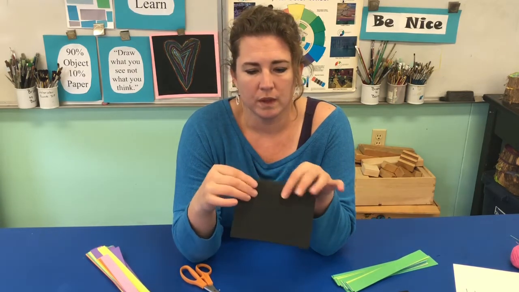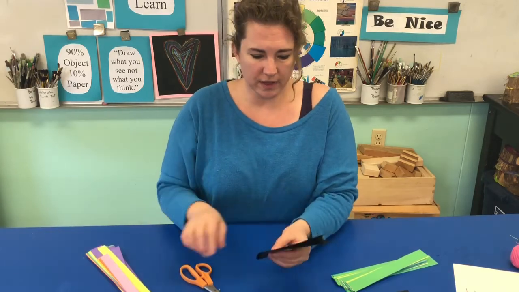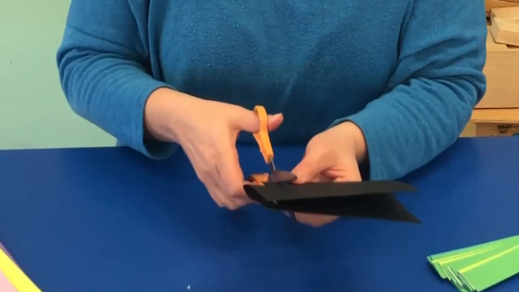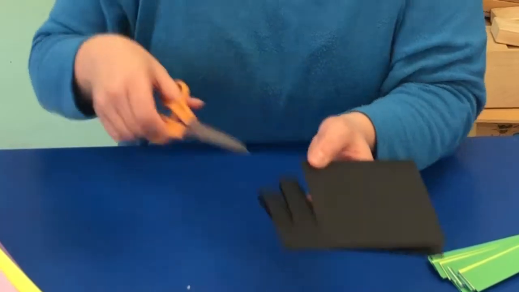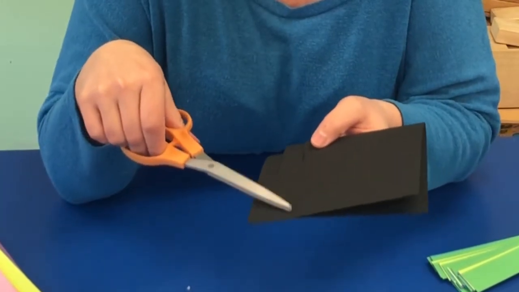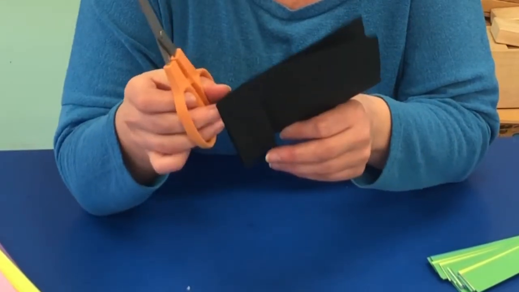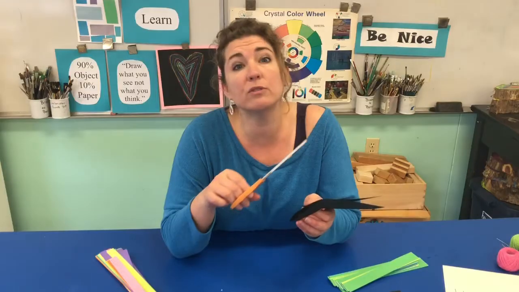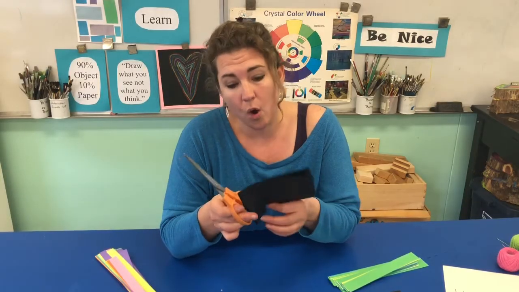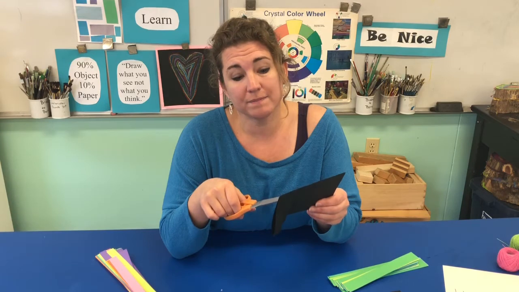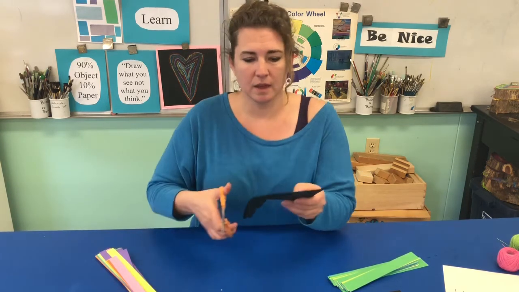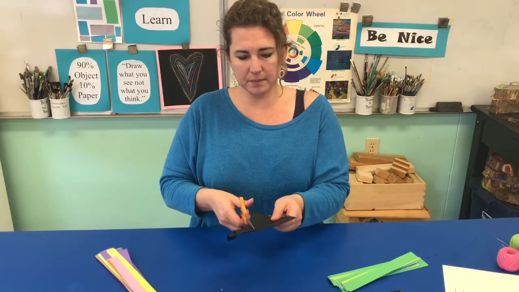So I'm gonna do another one. It's about a finger length apart. I'm gonna cut here. And I'm not going to cut too far up at the top because you will cut your loom apart. It's not a big deal. You could either just have a smaller loom or you could just get another piece of paper. All right, so let's finish this up.